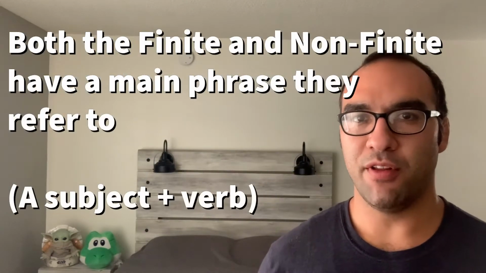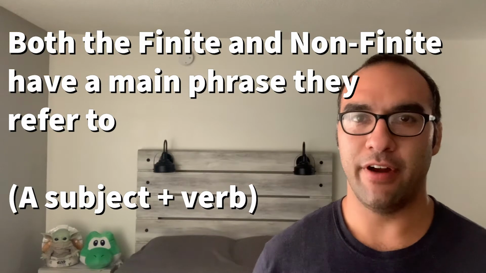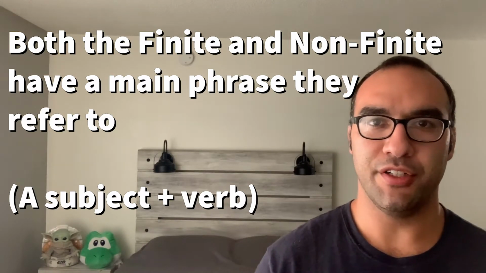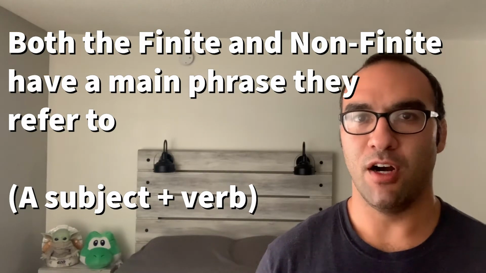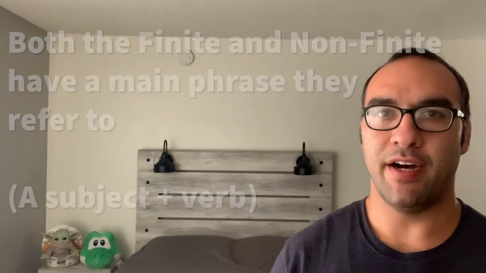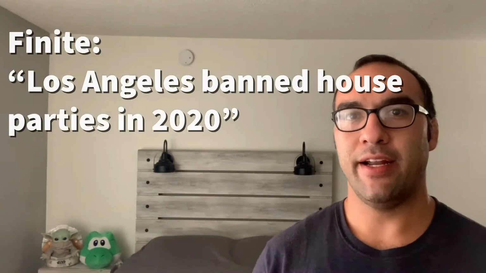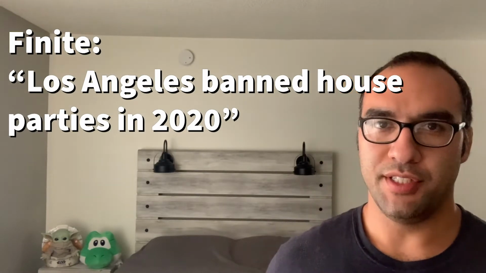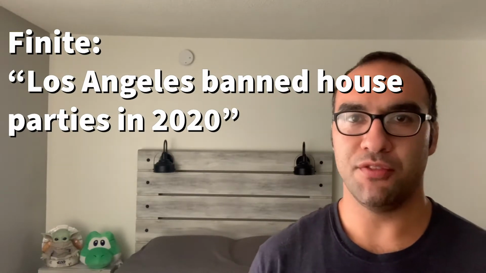So notice that both the finite and the non-finite have a noun phrase or a certain phrase that they're referring to. This is their main verb or the main idea that they are trying to expand upon. Here's another example of a finite. "Los Angeles banned house parties in 2020." So this is a fact, it did happen and it's been resolved somehow in the past.